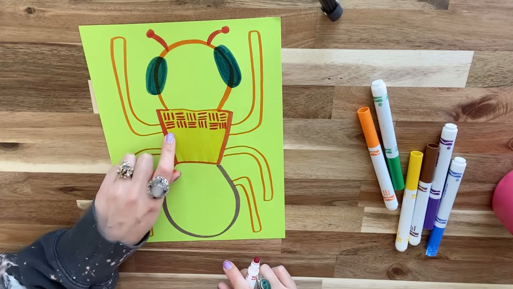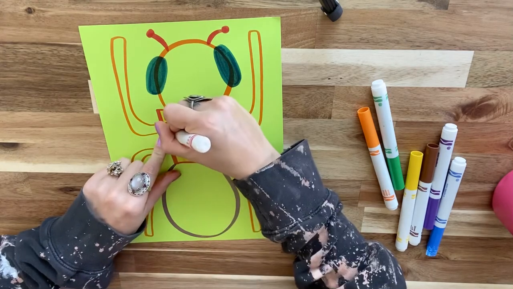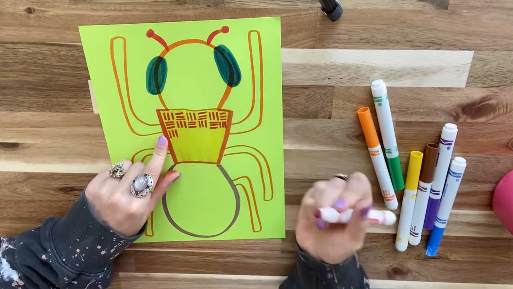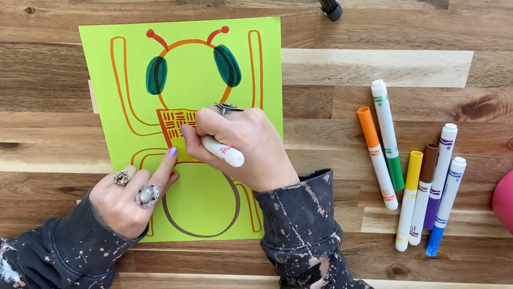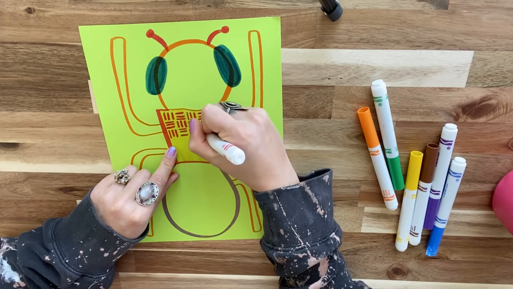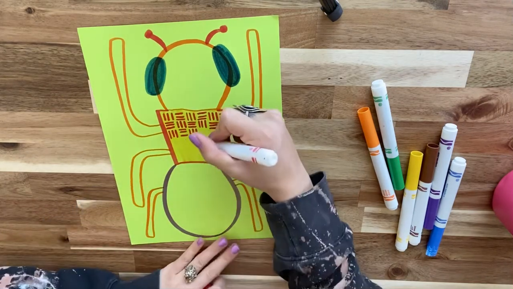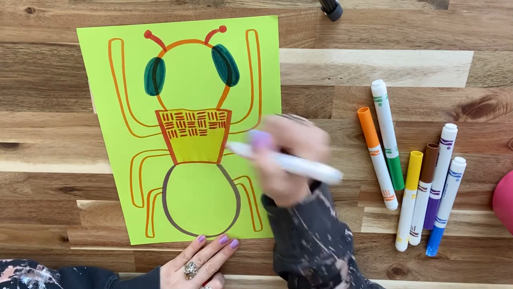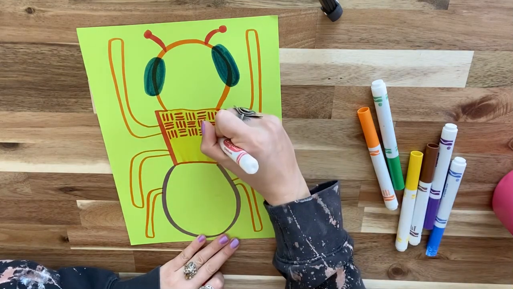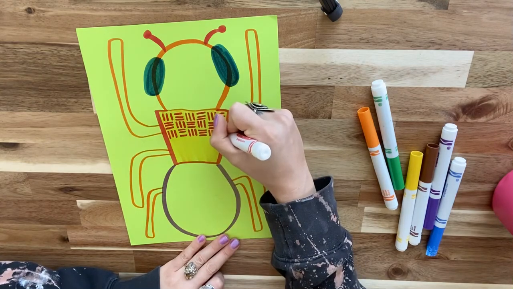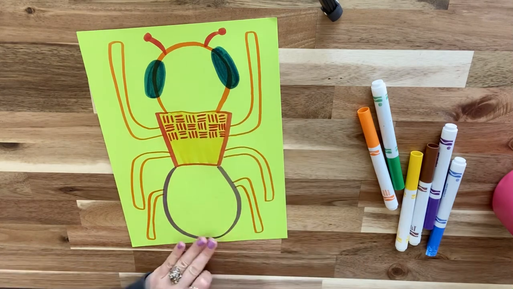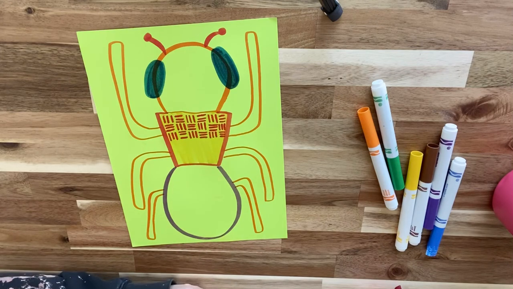So that means the ones underneath it, we want to be vertical. So 1, 2, 3, and then we change directions to our horizontal lines. And then we change directions to our vertical lines. And then 1, 2, 3, change direction. 1, 2, 3, change direction. 1, 2, 3. And we just keep repeating this over and over. So we have this fun pattern on our scarab beetle.